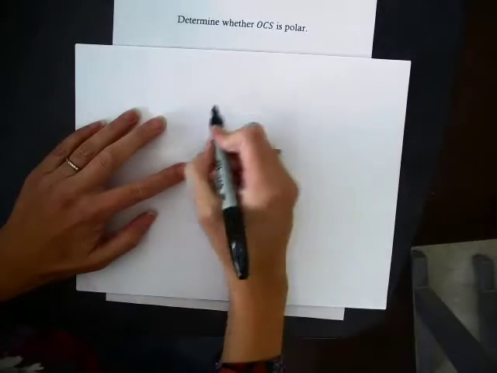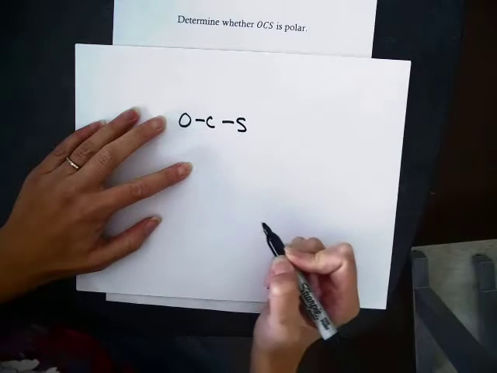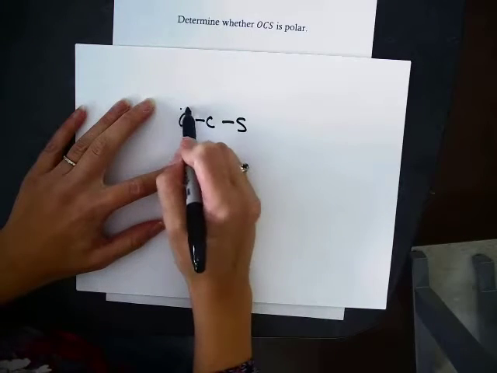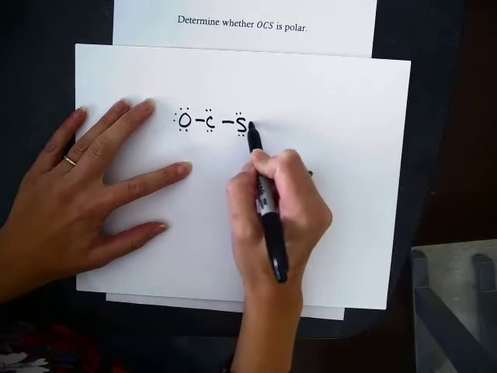All right, is a molecule polar? So to determine if it's polar, the first thing I need is a Lewis structure. So I'm going to assume these go in the order that they're listed. I also think this is the least electronegative in the middle.